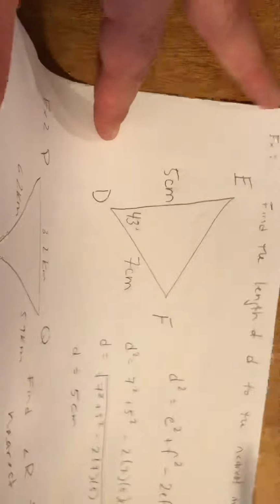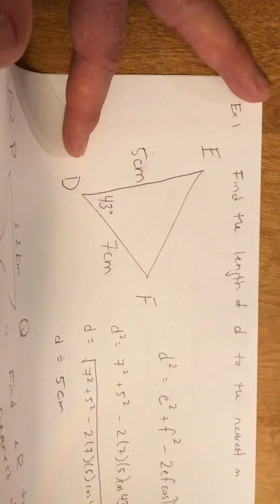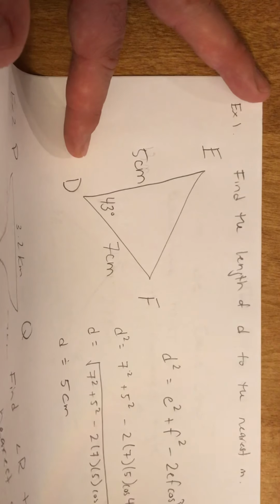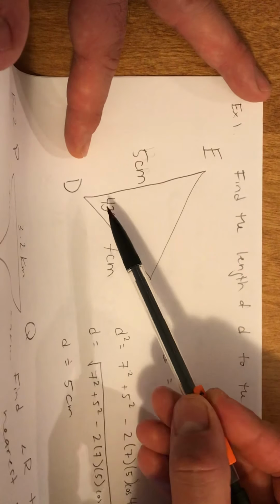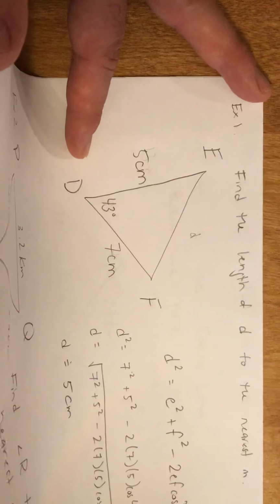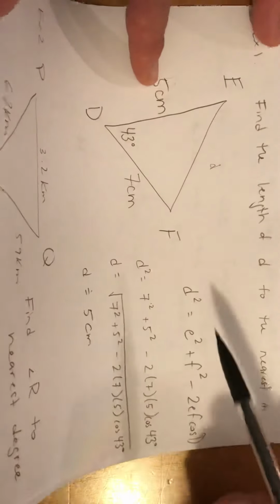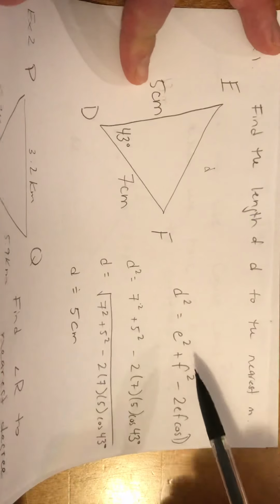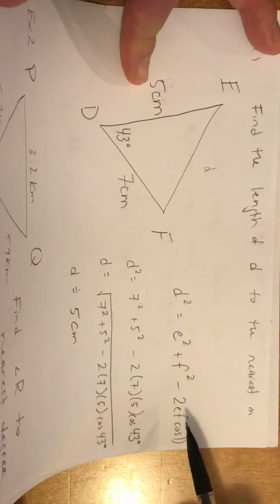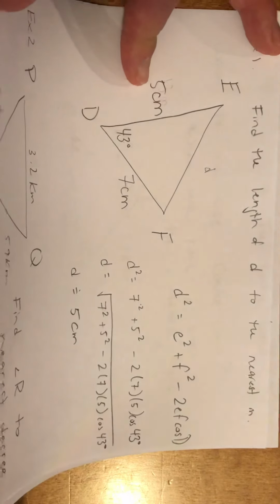For the first example, let's use cosine law to find out the length of small d to the nearest meter. We have triangle DEF. Again, I'm not using ABC because the letters are interchangeable. So I have angle D. I need to find the length of small d, which would be on this side over here. And you have small f, you have small e. So here's what the formula looks like. d squared equals e squared plus f squared minus 2ef cos angle D. So that's how you interchange the letters. And then you just fill in.